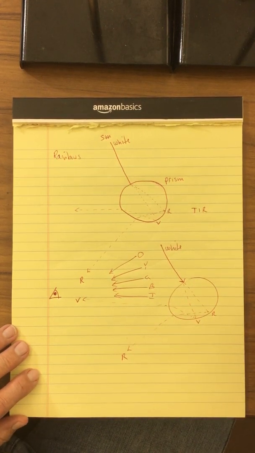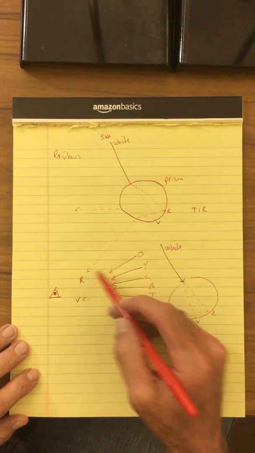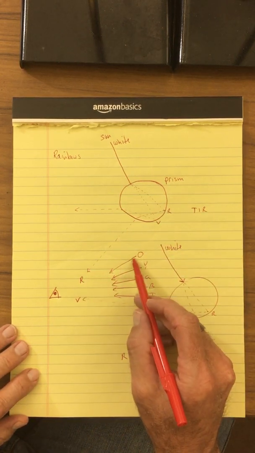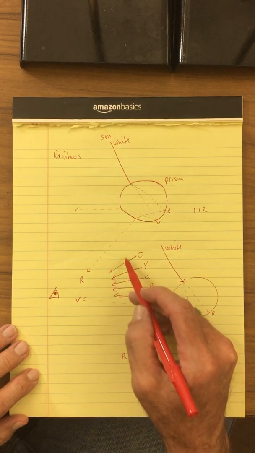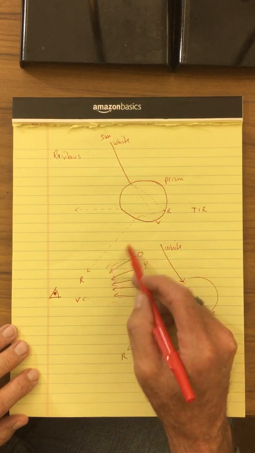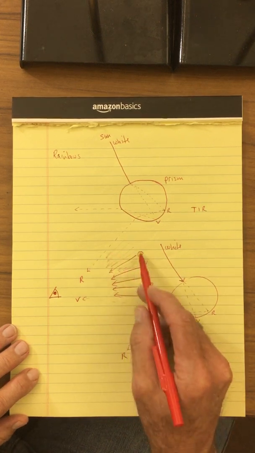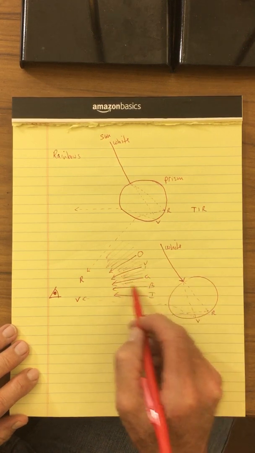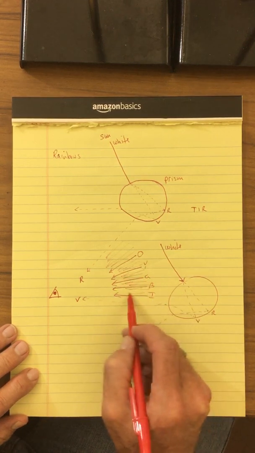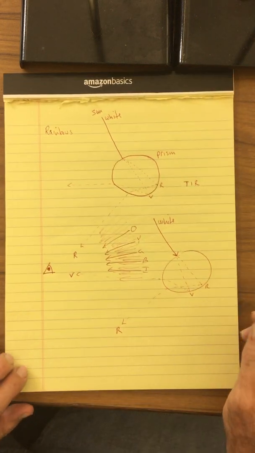You need trillions of raindrops because this is producing one beam of light, pure red. This is producing pure orange. This is producing pure yellow. Well, we need all of those that are in between orange and yellow, all those in between green and yellow, all the drops that are in between here, et cetera. So we need trillions of drops.